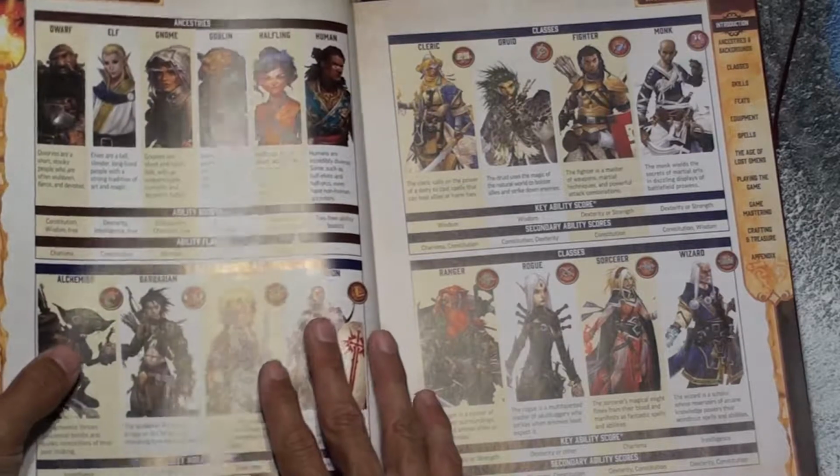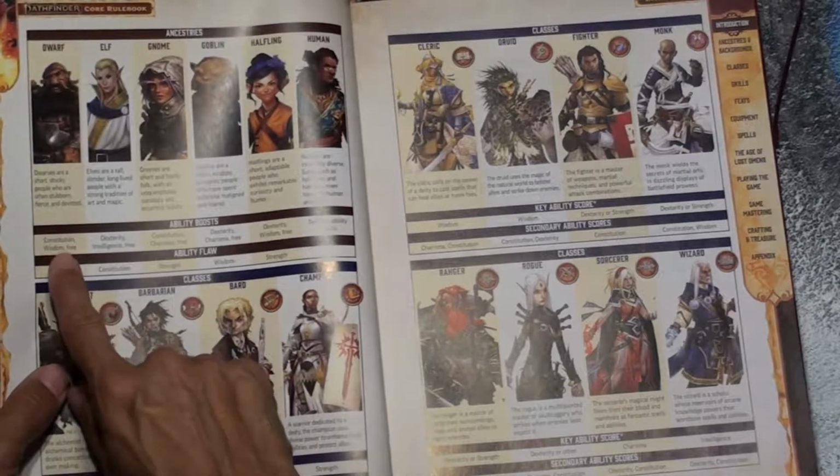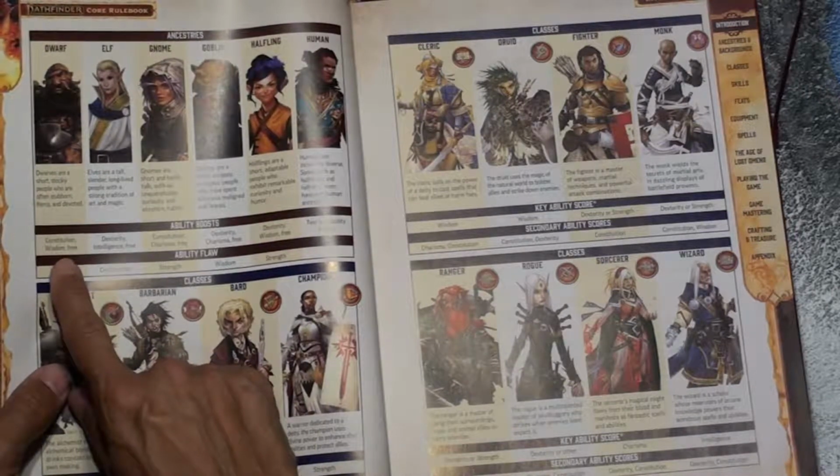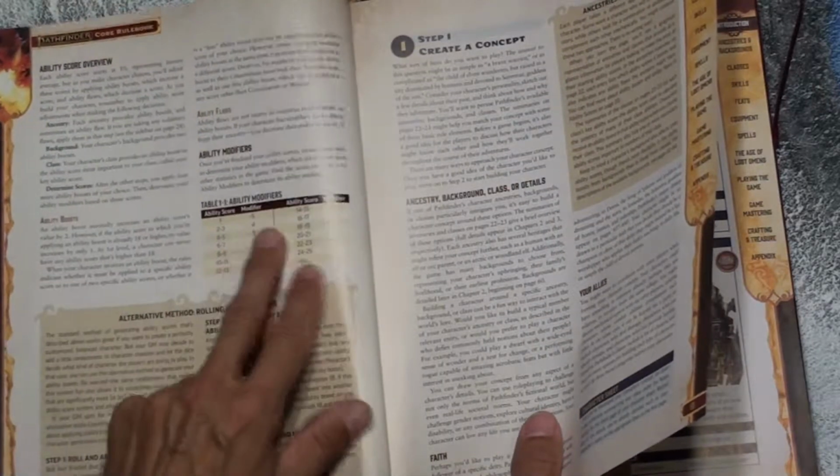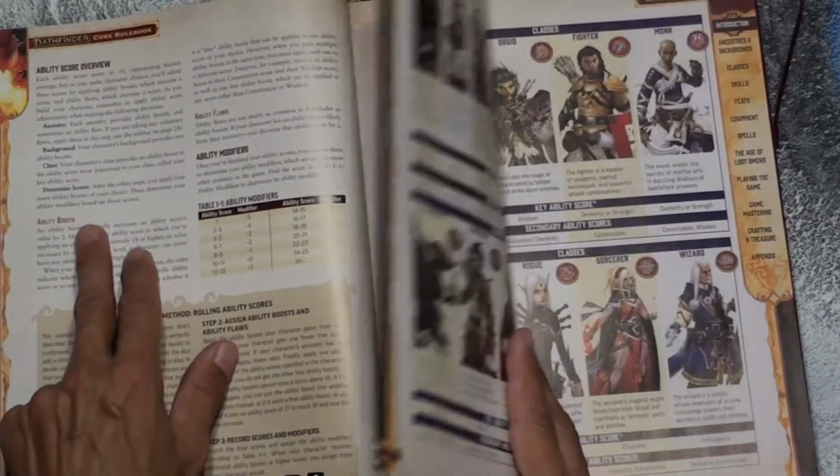So, for example, dwarf has a Constitution boost and a Wisdom boost and a Free boost. Each boost you add 2 to your ability.